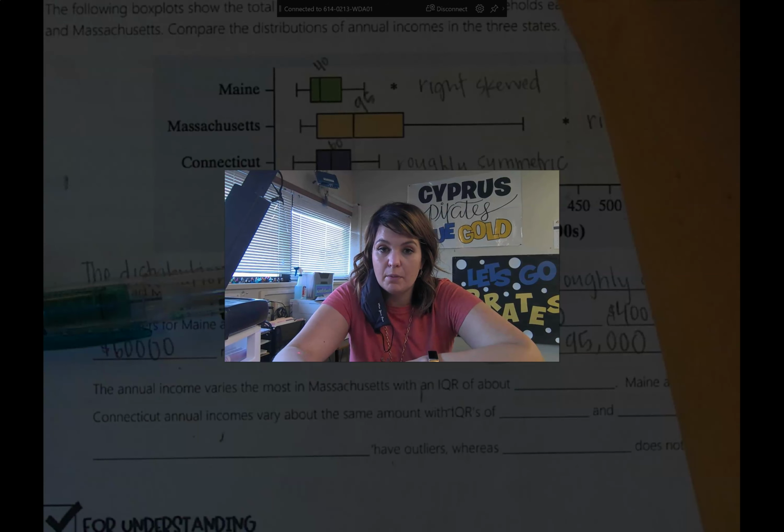I mentioned that when you do spread, when comparing box plots, they usually want IQR. So what I want you to do is pause, and find the quartiles for each box. I'm going to draw a line down as best I can from Maine. I'm going to eyeball and see what I think their quartile 1 is. For me, their quartile 1 looks like, I don't know, 30,000.